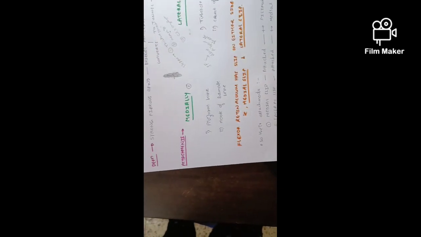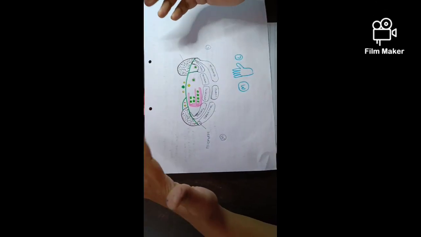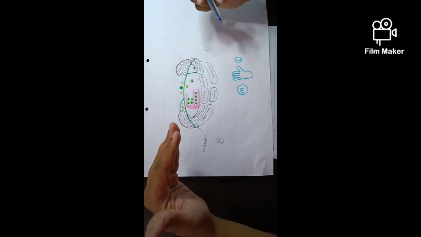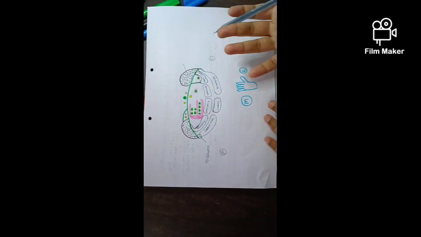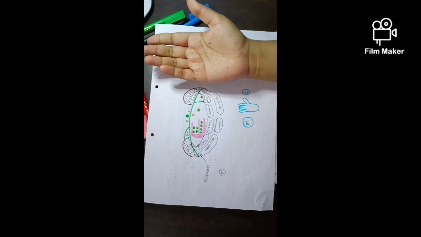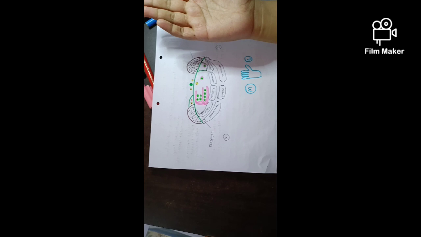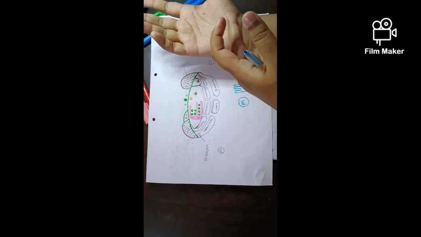It is medially attached to... Here in this diagram, we can easily see the attachments of the flexor retinaculum. This is a hand. This is the cut section of the hand, the right hand seen anteriorly.